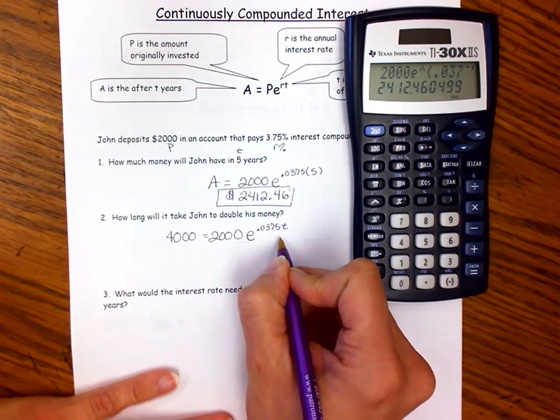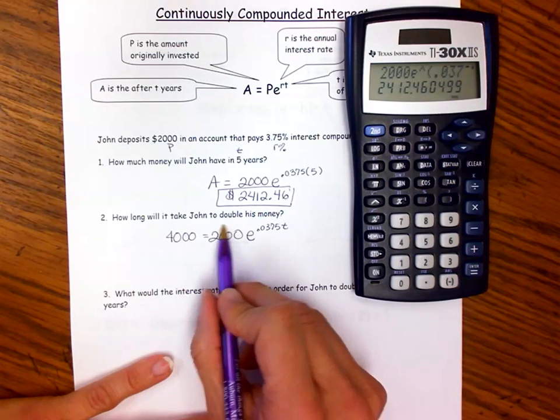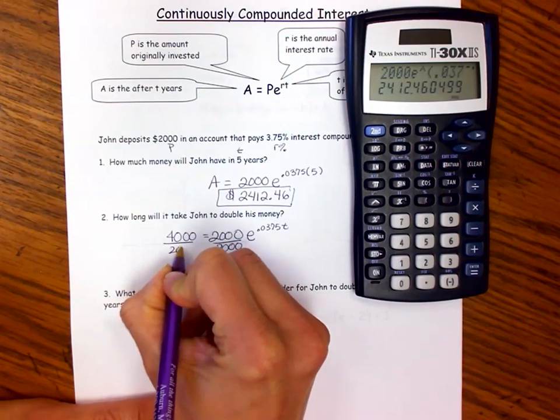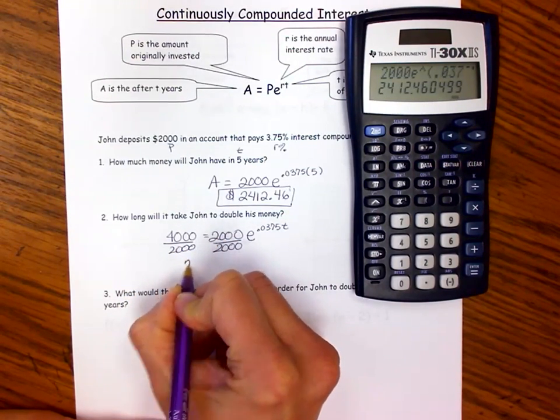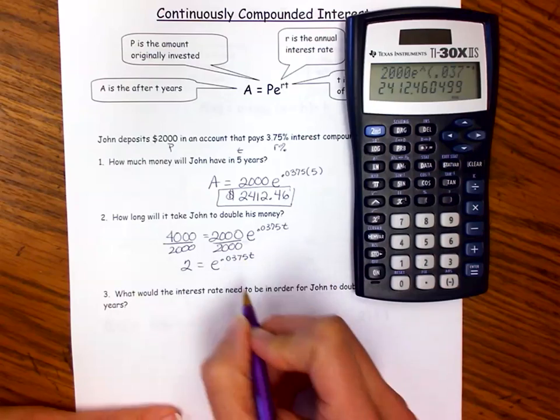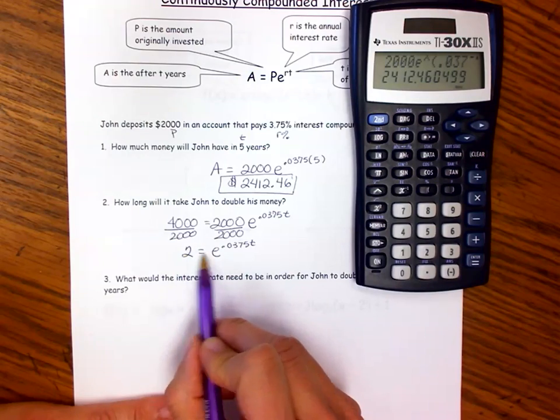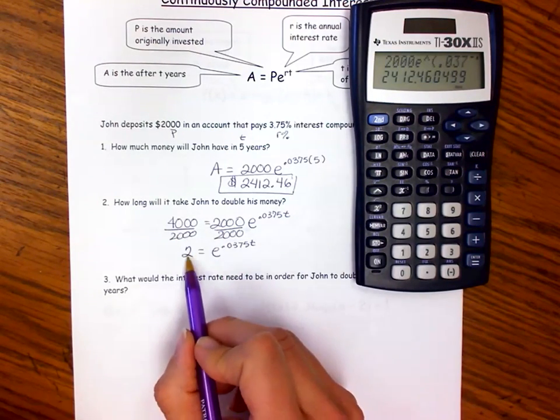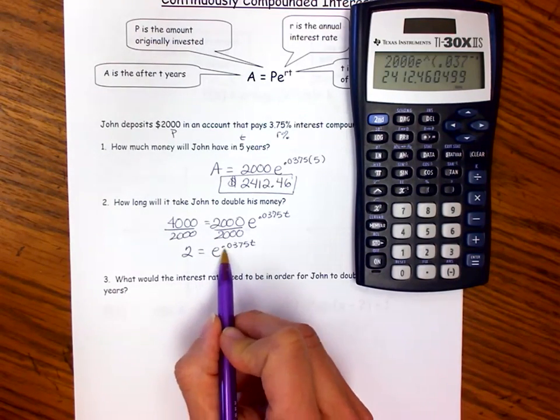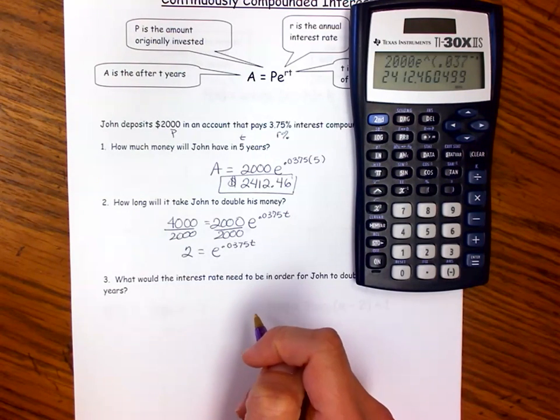So that's our variable. So we're going to have to use logs to solve this equation. But we have to get rid of this 2,000 first. Since it's being multiplied by e, we're going to divide by 2,000. So we get 4,000 divided by 2,000, which is 2, equals e to the 0.0375t. And here's where I'll share the shortcut. Some people just say, well, if I know it's doubled, then there's like a 1 there and a 2 there. And so they skip this step. They just put 2 equals e to the rate times t. And if it was tripled, you could say 3 equals e to the interest rate times the time. So it's a little shortcut if you so desire.